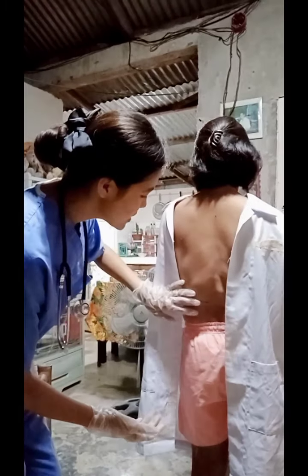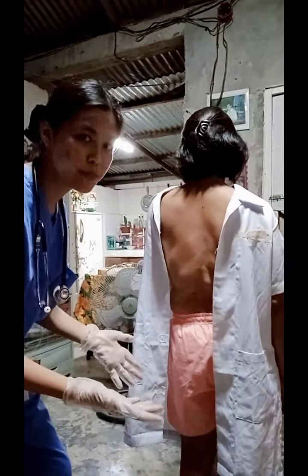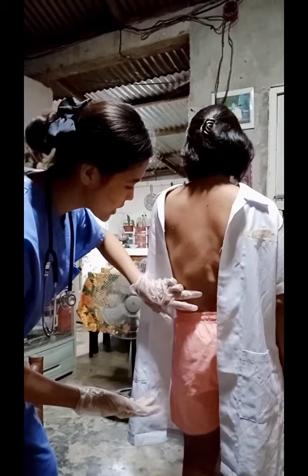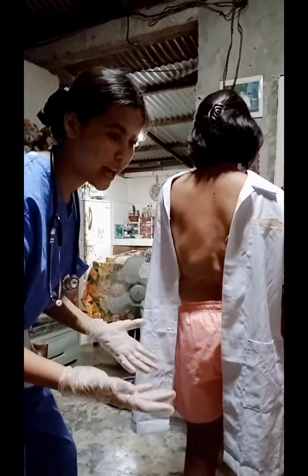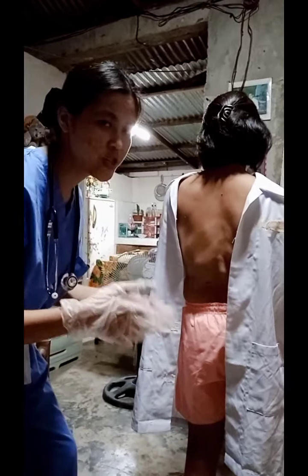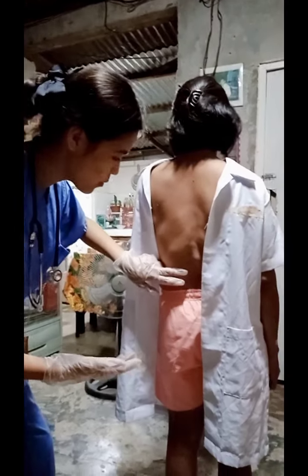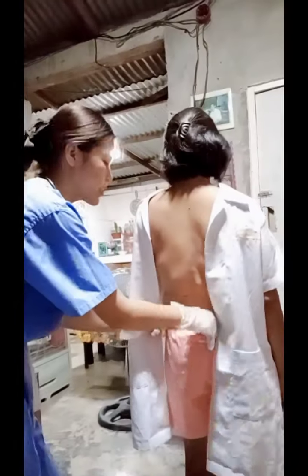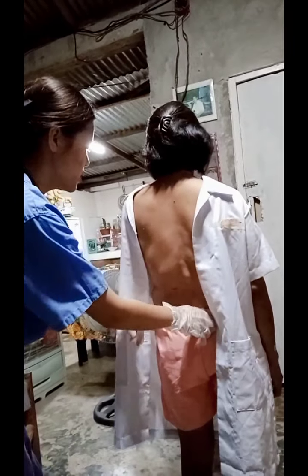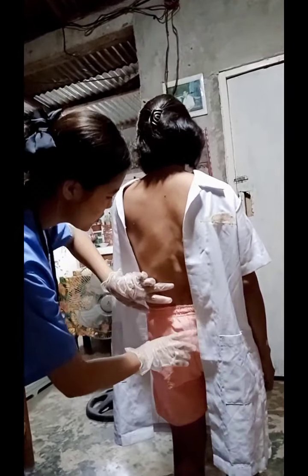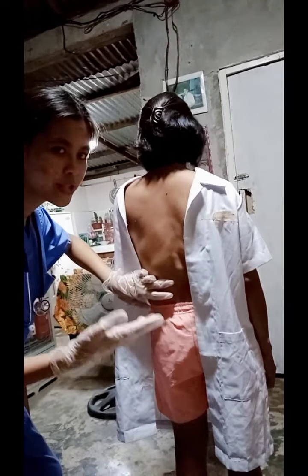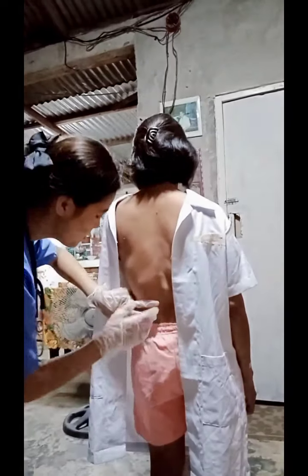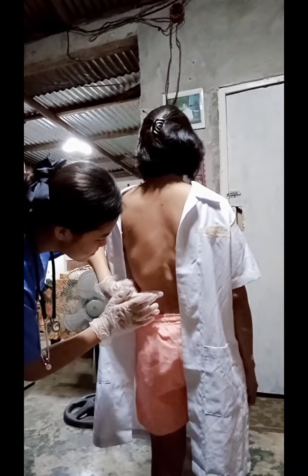So in the first mark spot, I'll begin percussing here. So it will change to resonant sounds here in the diaphragm, or in the first mark spot. Okay. So I'll begin percussing at the first mark spot in the patient.